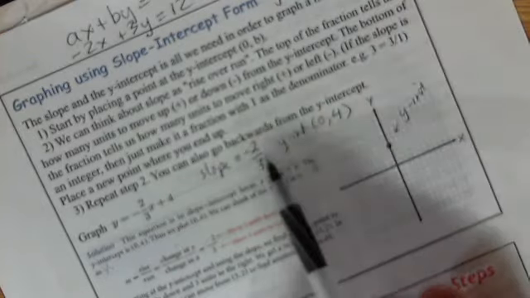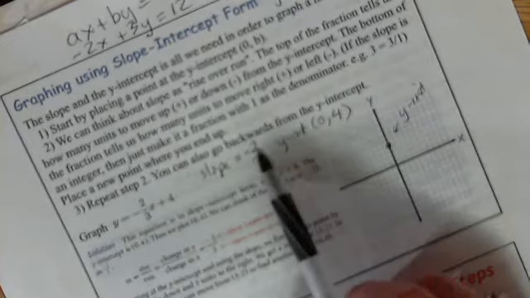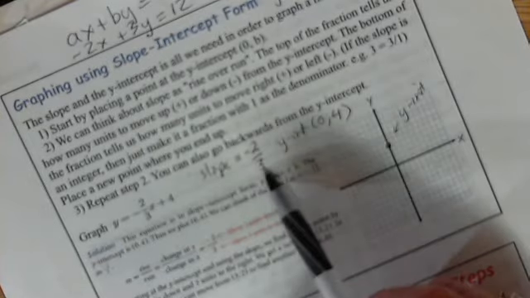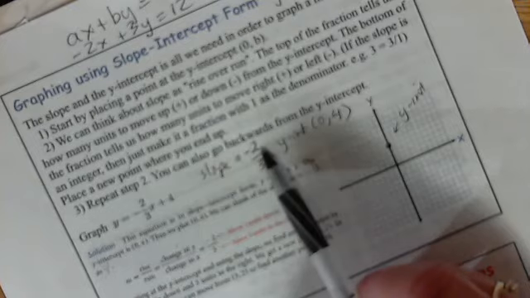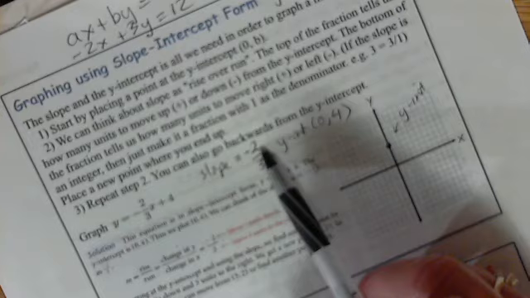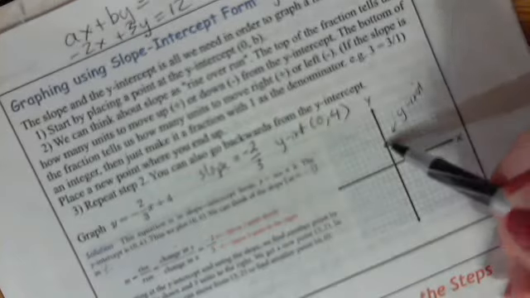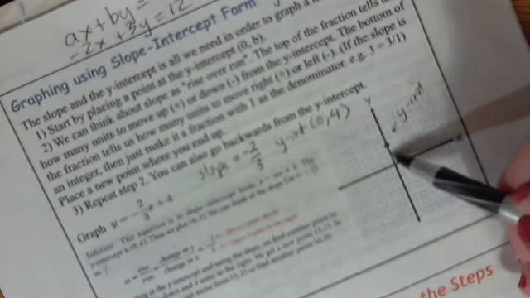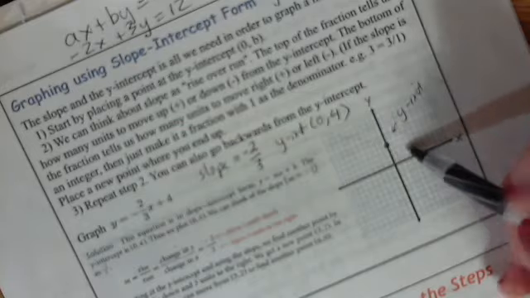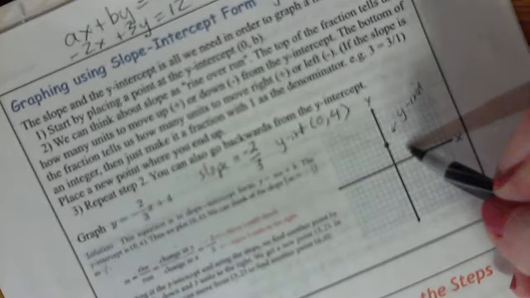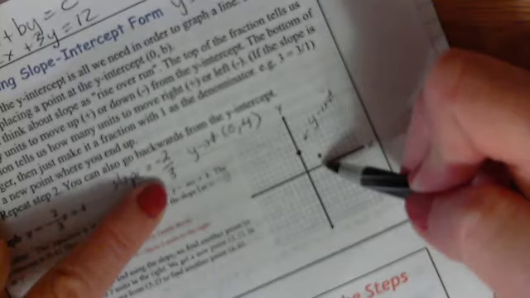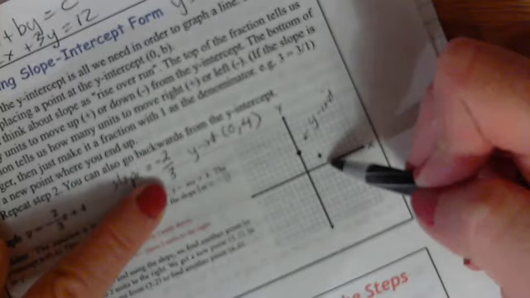Now we use our slope, and it's decreasing, it's negative, so we are going to drop 2 and run 3. Remember the top number in the ratio is how much we rise or drop. We drop if it's negative, we rise if it's positive, and the bottom number is how much we run to the right. So from the y-intercept, I drop down 2 units, and then I run 1, 2, 3 to the right, and I put a point. From that point that I placed, I do it again. I drop 1, 2 for the number on top, and then I run to the right, 1, 2, 3.